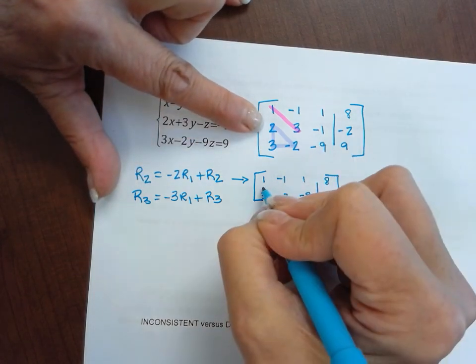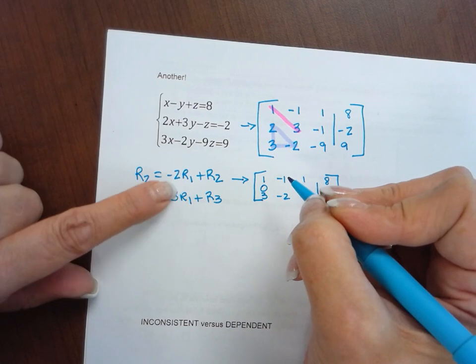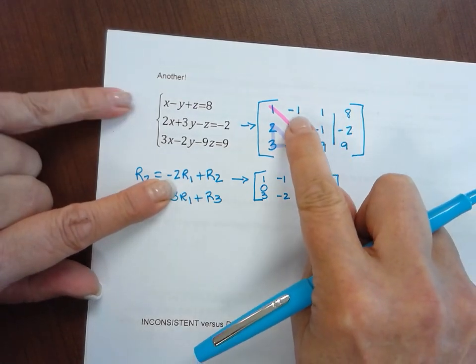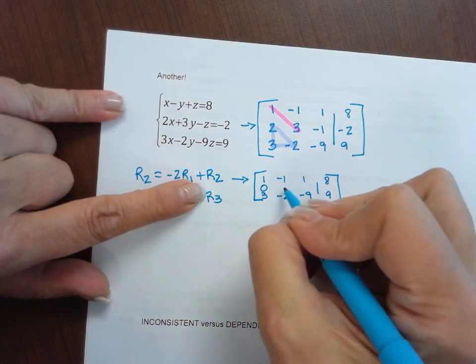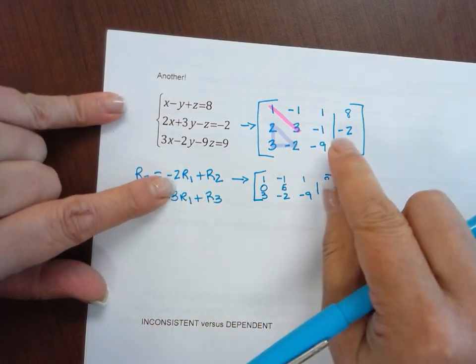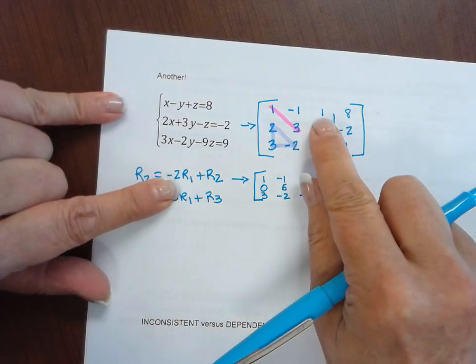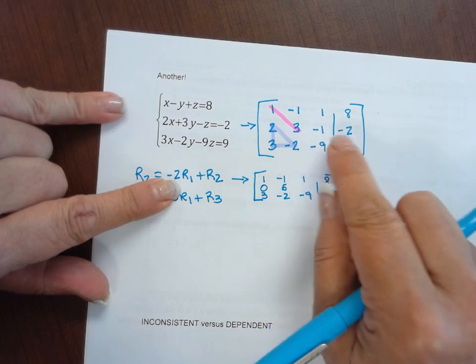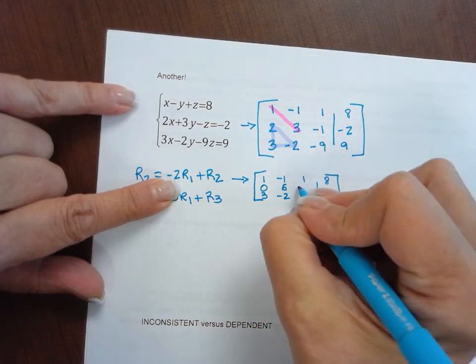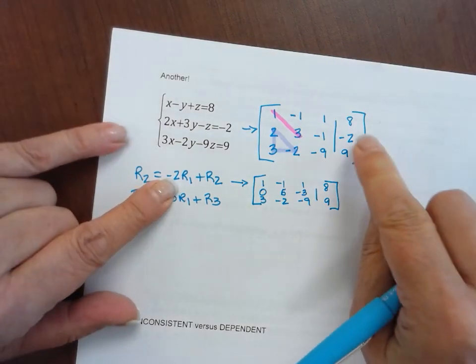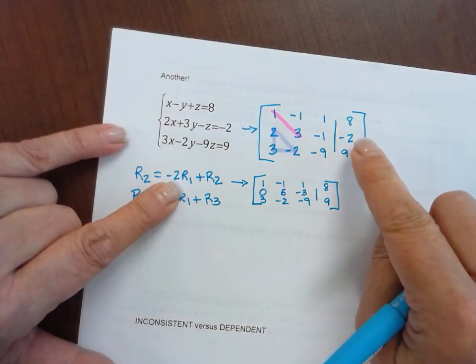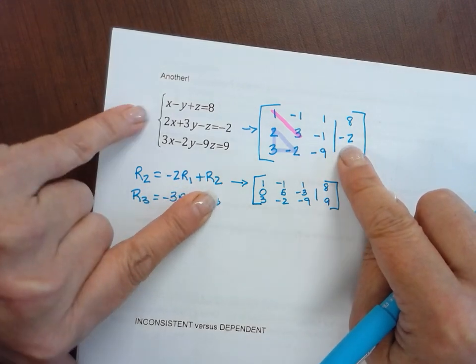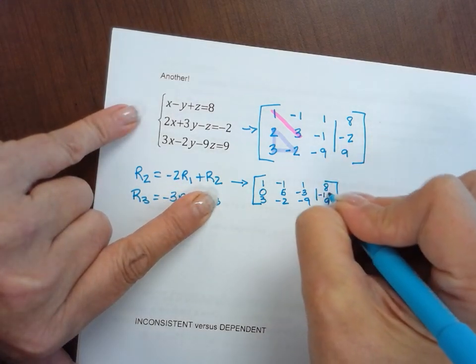And row 2 is going to become 0. -2 times -1 is 2. 2 plus 3 gives me 5. -2 times 1 is -2. -2 plus -1 is -3. And then -2 times 8 is -16. -16 plus -2 is -18.